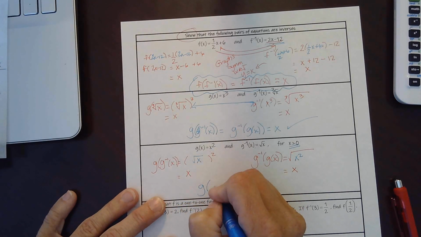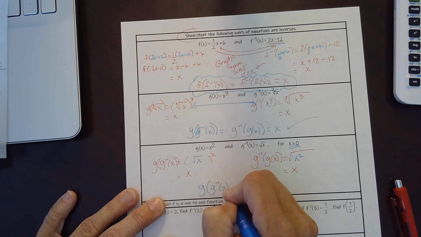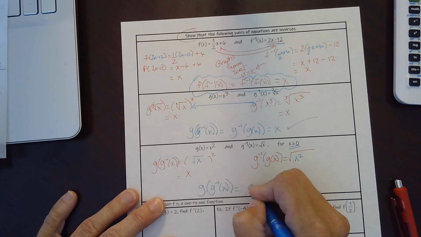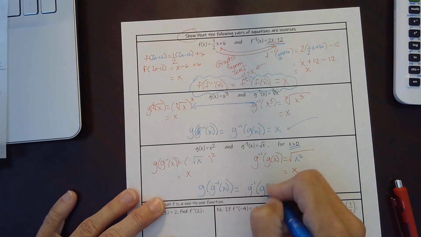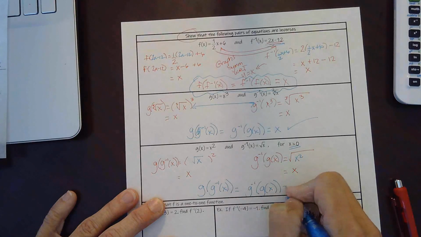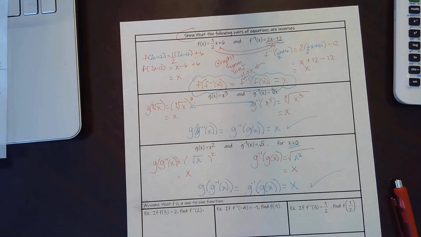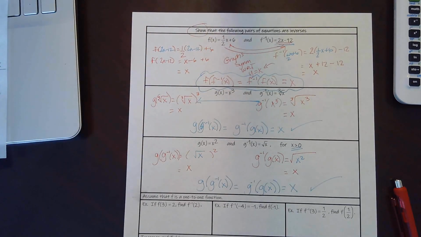So g evaluated at the inverse of g equals the inverse of g evaluated at g, both equal x. Those are the key relationships and characteristics of inverses, and it all has to do with symmetry with respect to y equals x, the mom and daddy line.